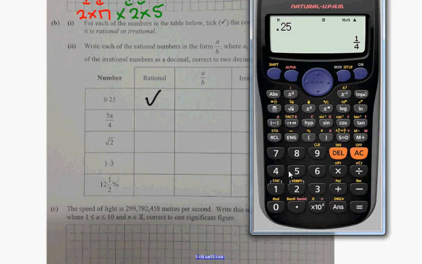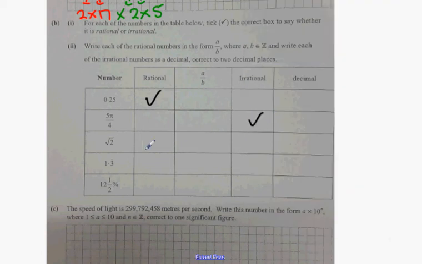Okay. 5 pi over 4, anybody? Take a guess. Okay, because pi is an irrational number. So look at that. There's no pattern. There's no fraction. So that means irrational. Root 2. It's irrational.